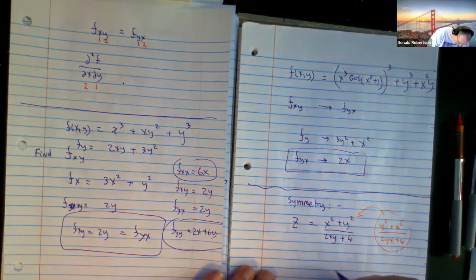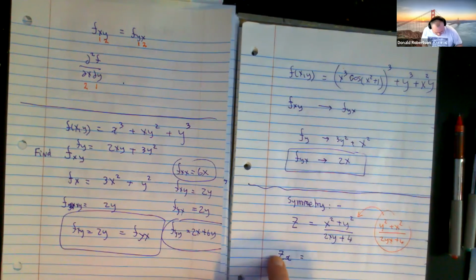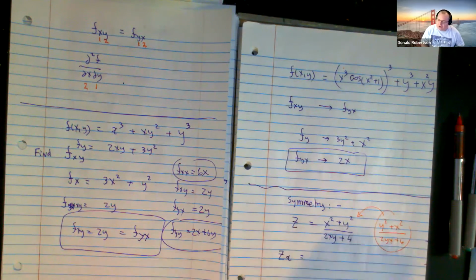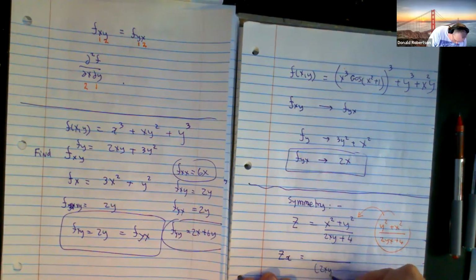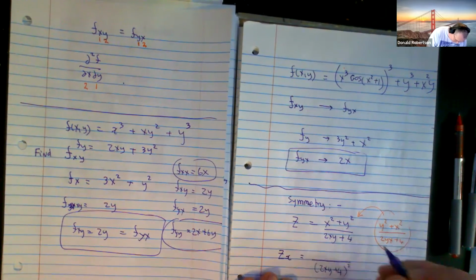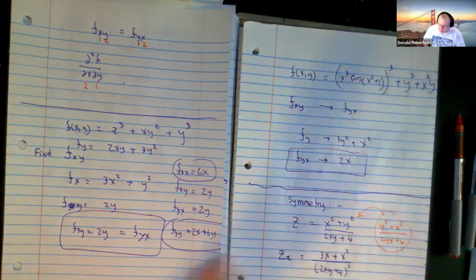Now, if someone asks you, and I'm not going to do it because it takes too long, to find the partial derivative with respect to x, you're going to have to fight through some horrible quotient rule. And I'm pretending I know the answer, which I don't. Can we just pretend that the answer ends up being this thing here? Right, just for argument's sake.